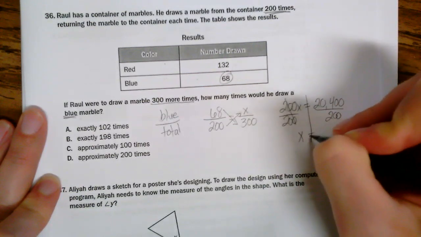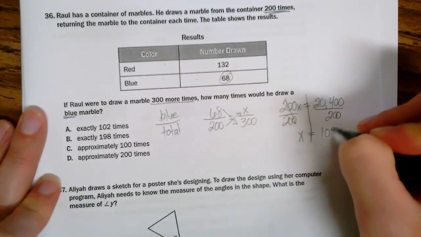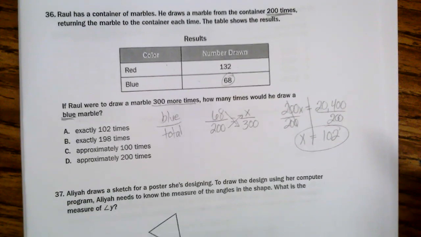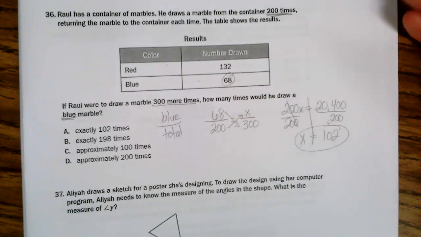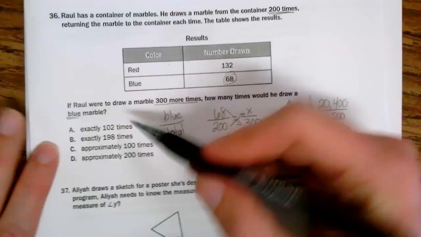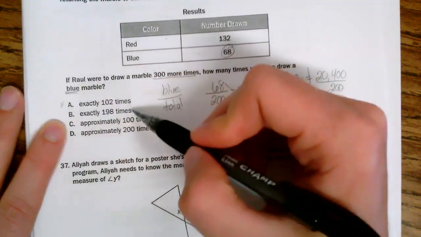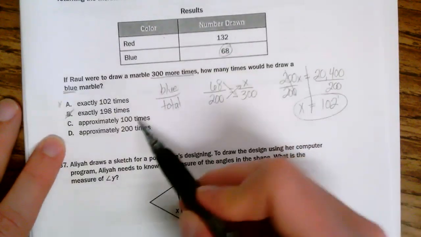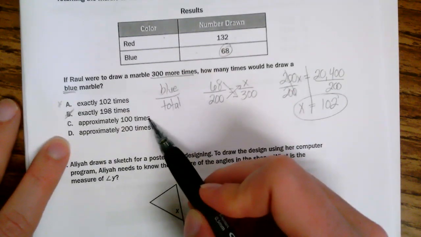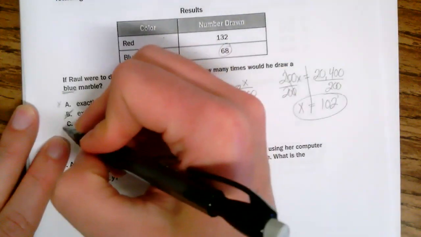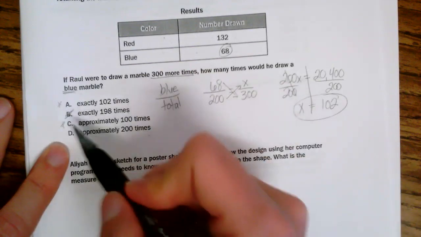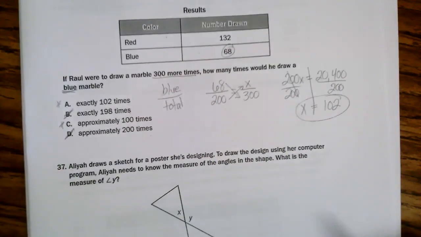So I get x equals 102. Okay, so if he draws 300 more times, he could get a blue marble 102 times. Now, would it be exactly 102 times? Okay, that's a possibility. Exactly 198 times? No, because we got 102 there. That's too much. Or approximately 100 times. Well, 100 is very close to what we've got, so that could be a choice. Or approximately 200 times. That's too much, so we know that one won't work.